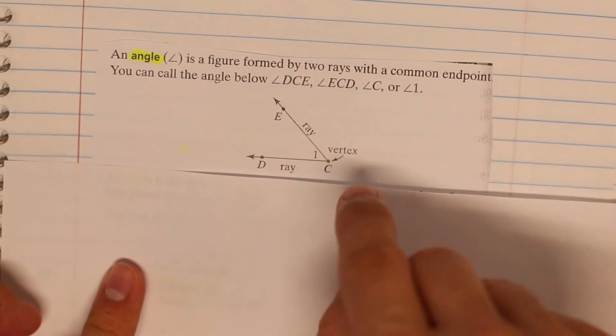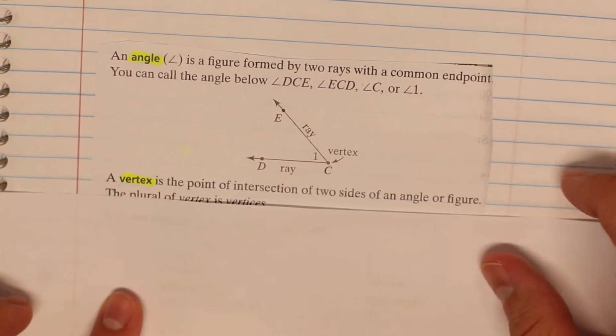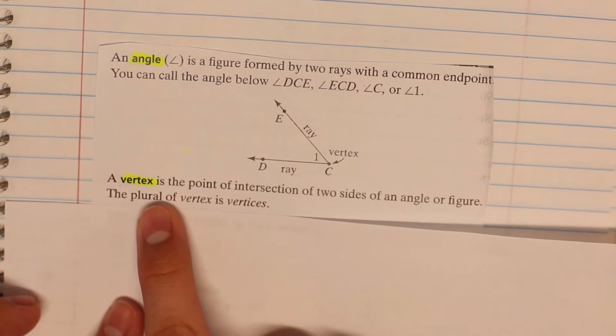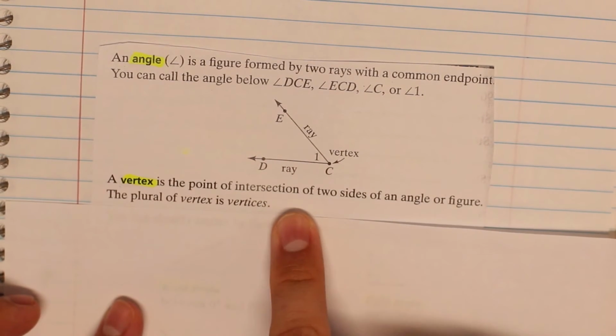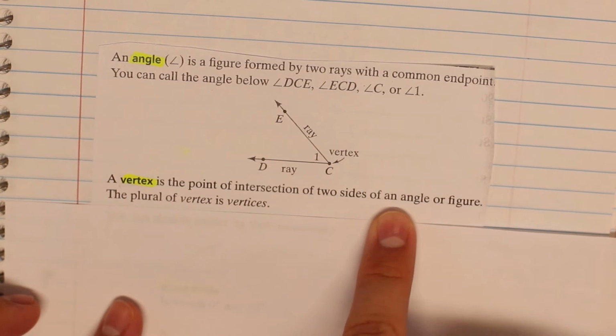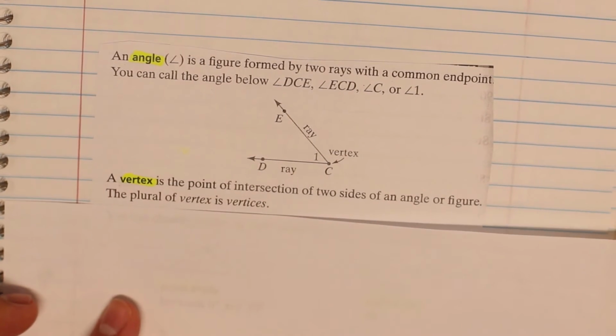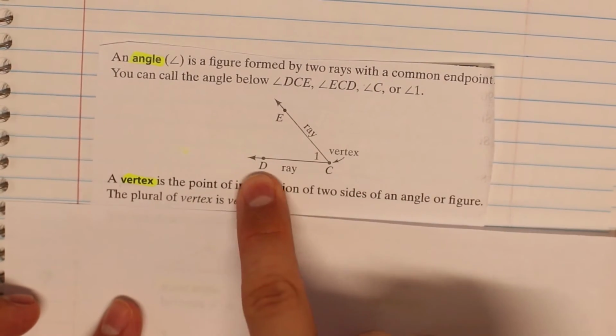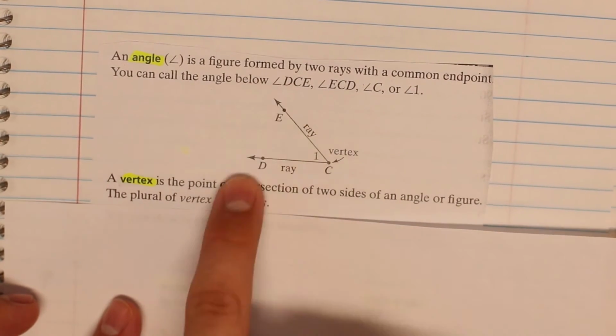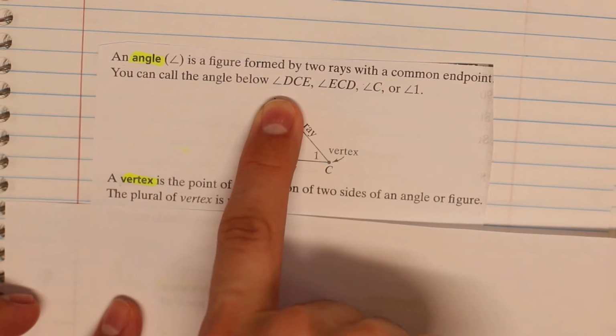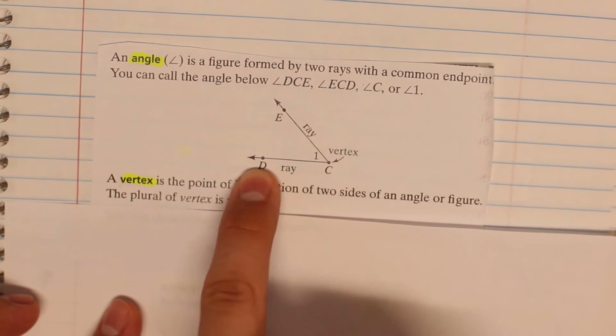The endpoint they share in common is known as the vertex. A vertex is a point of intersection of 2 sides of an angle, or figures. The plural of vertex is vertices. So here we have a ray, and there's a ray. You can call the angle DCE, or ECD.